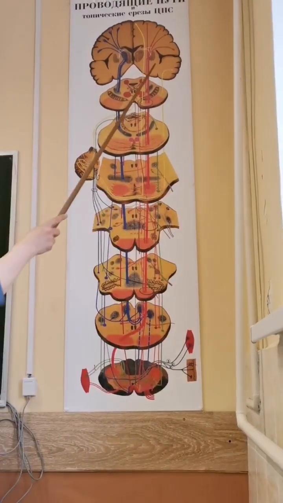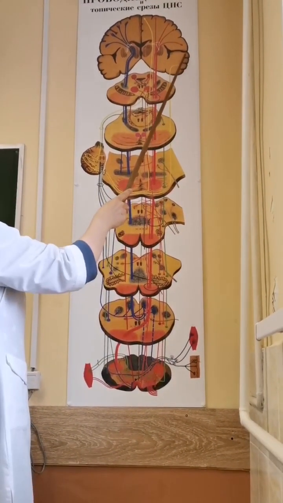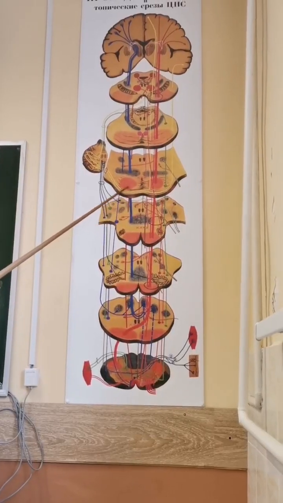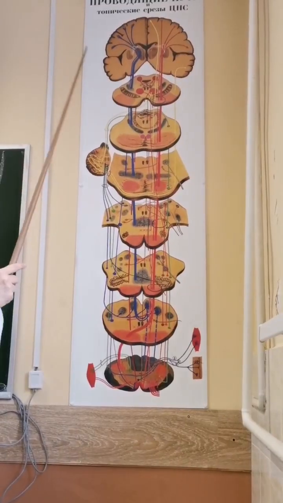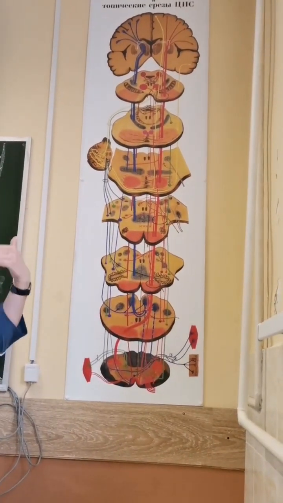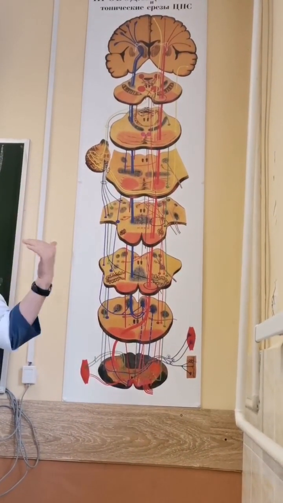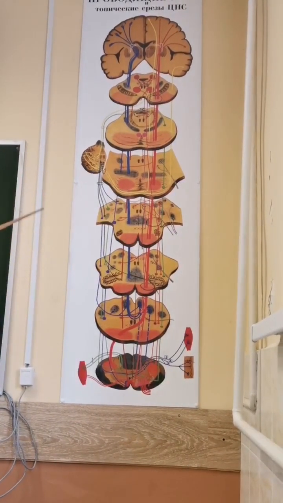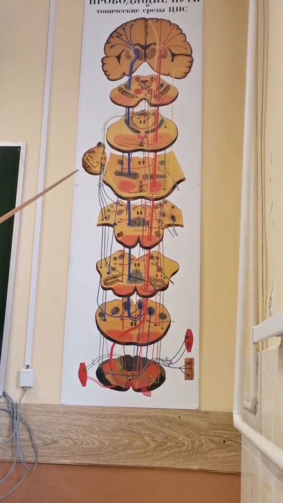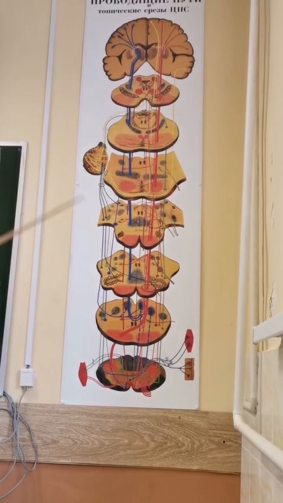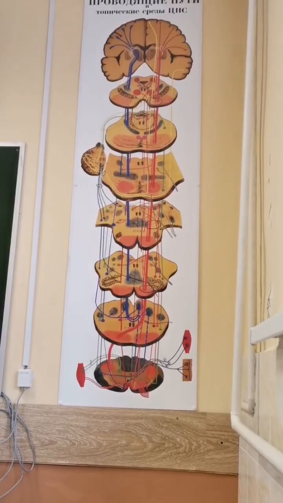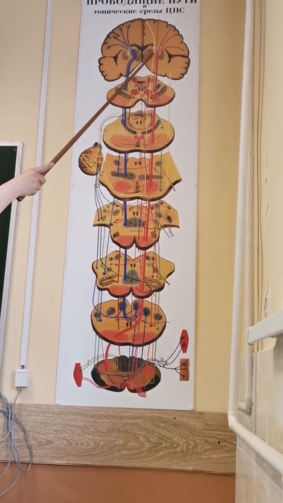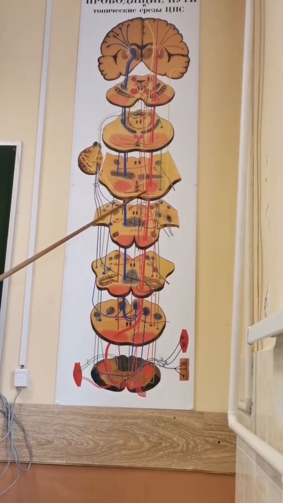The part which starts from the temporal is called the temporo-ponto-cerebellar tract. From the frontal, fronto-ponto-cerebellar, occipito-ponto-cerebellar parts. These tracts pass through the internal capsule. Fronto-ponto-cerebellar passes through the anterior limb, occipital and parietal through the posterior limb. Passes through the internal capsule and reaches the pons.